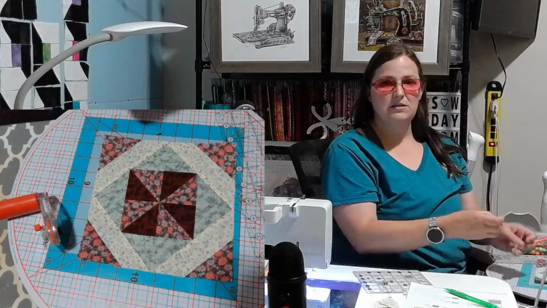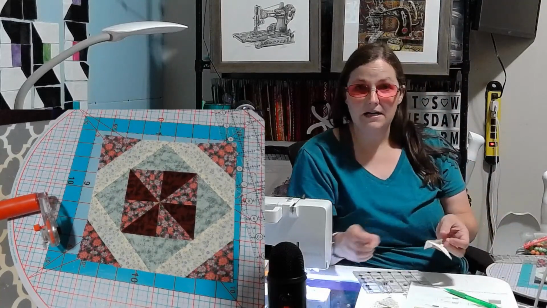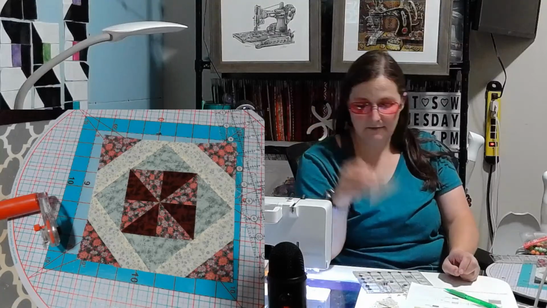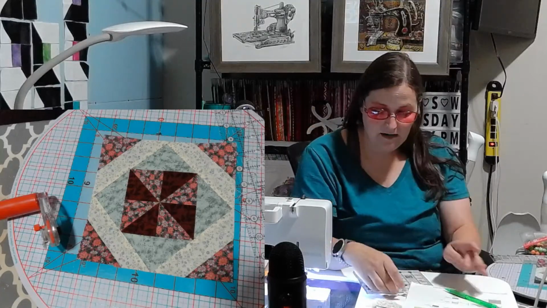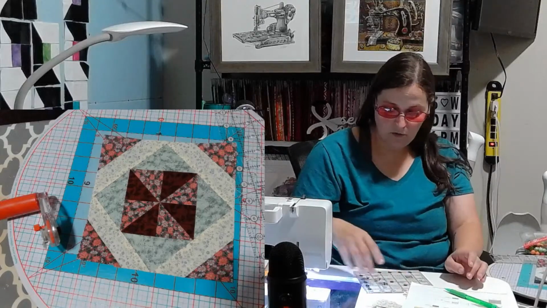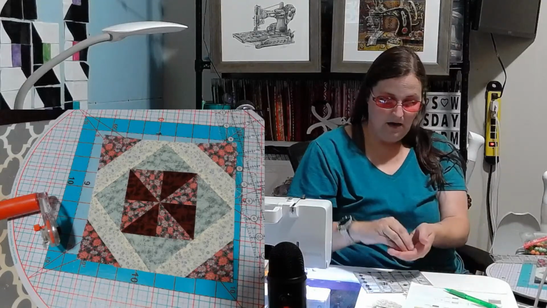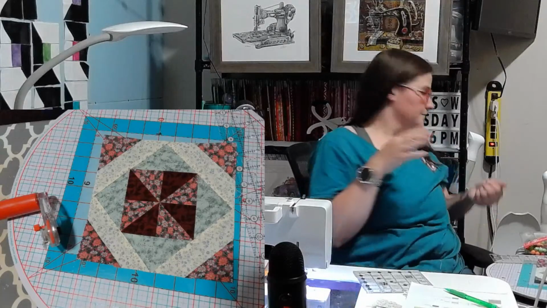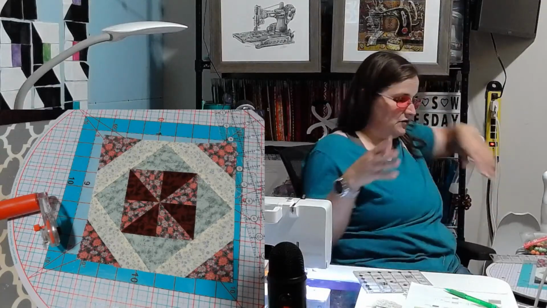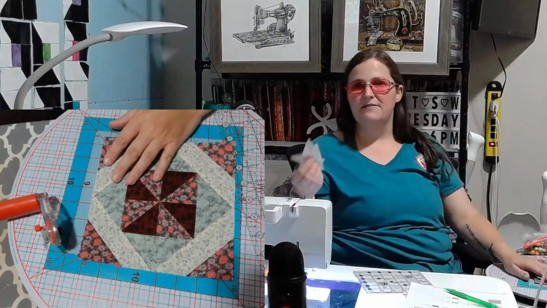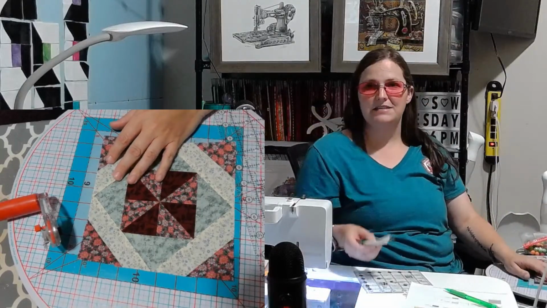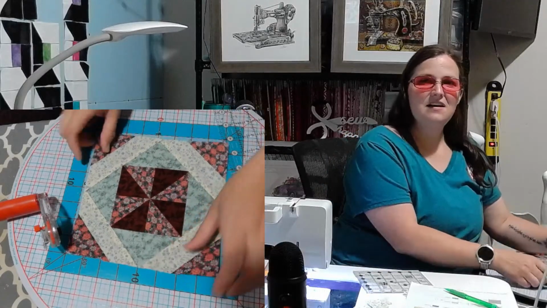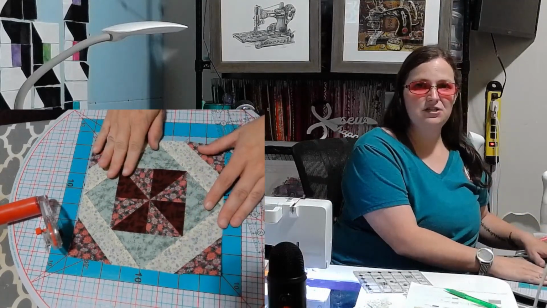They are going to go into anything that I can cut an inch square out of. Anything that I can't cut an inch square out of is going towards dog beds. It's not going towards my scraps. But if I can cut a 1 inch square, it's getting saved. It is absolutely getting saved. All right, so this is not a full 8 inches square.